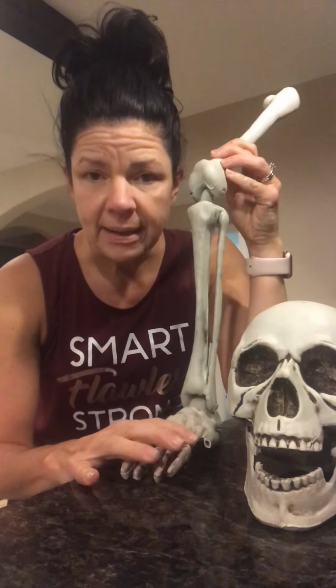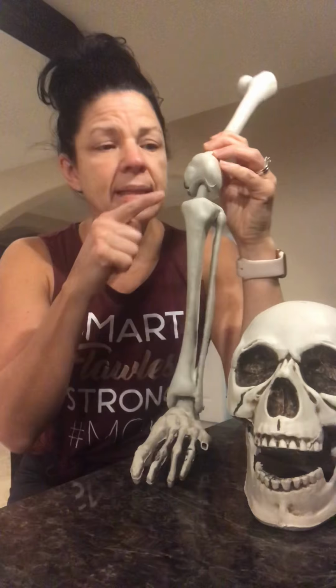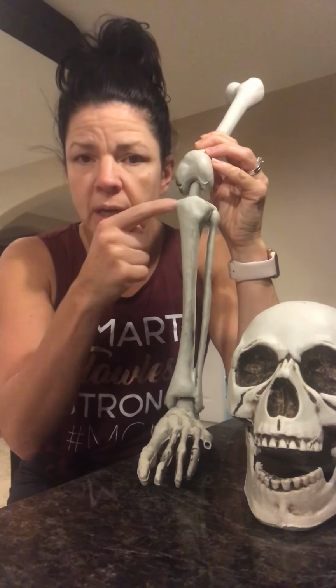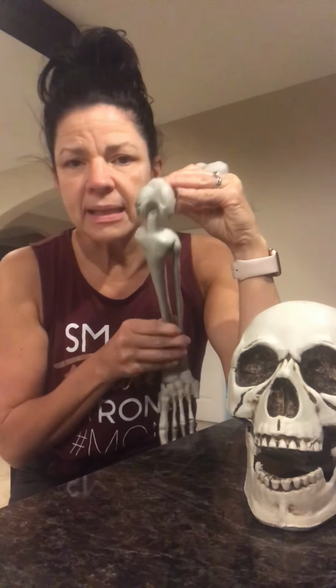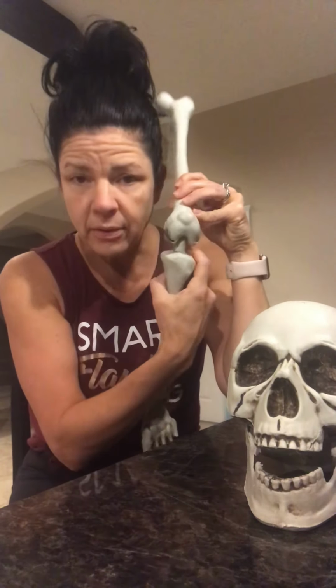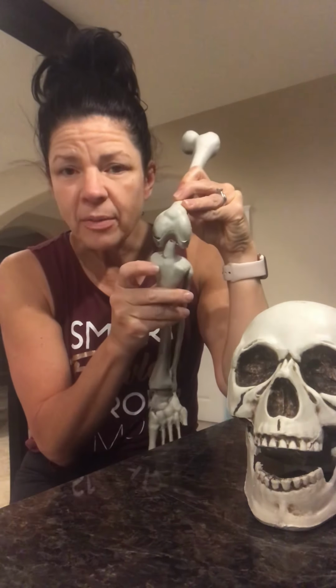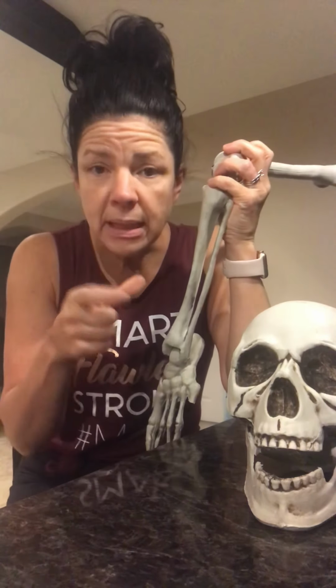Over time, with osteoarthritis and other injuries, you can injure the meniscus. There's an outside meniscus, which is called the lateral meniscus, and an inside meniscus, which is called the medial meniscus.